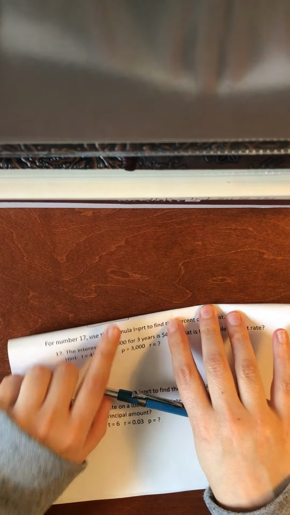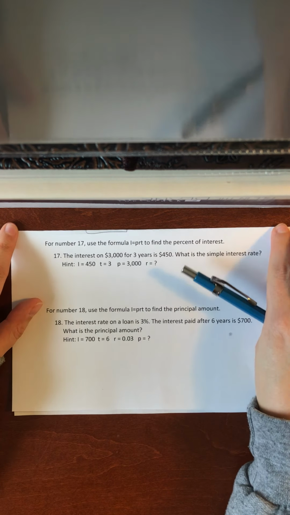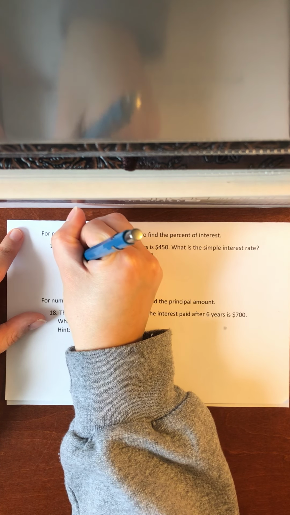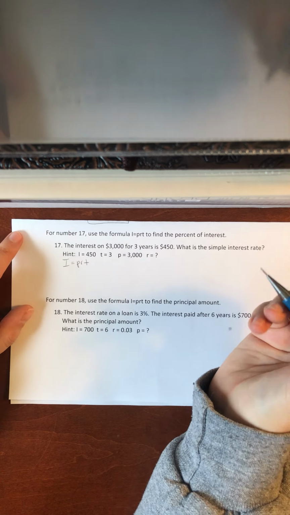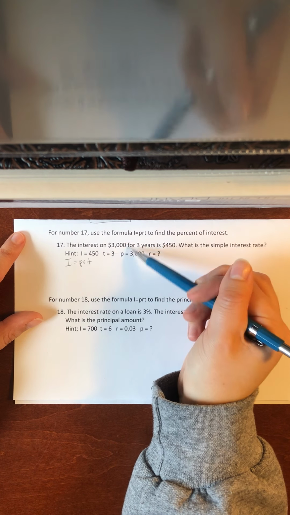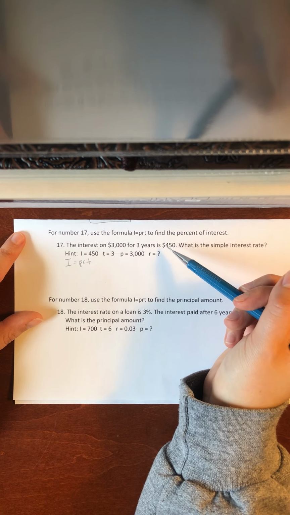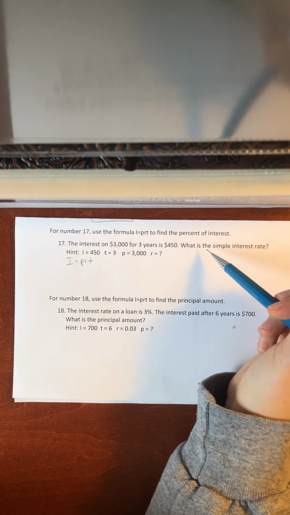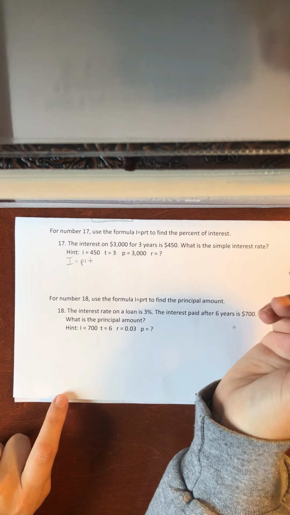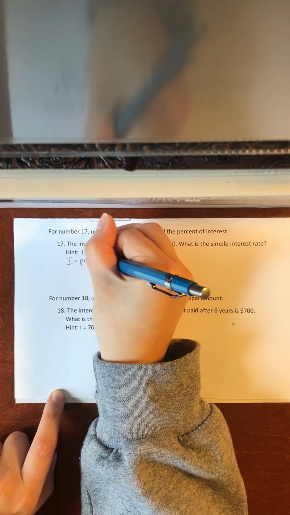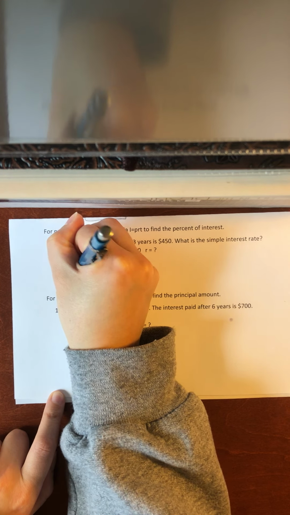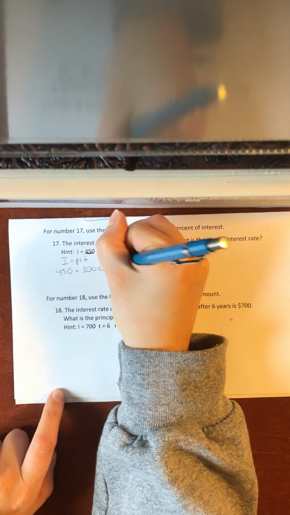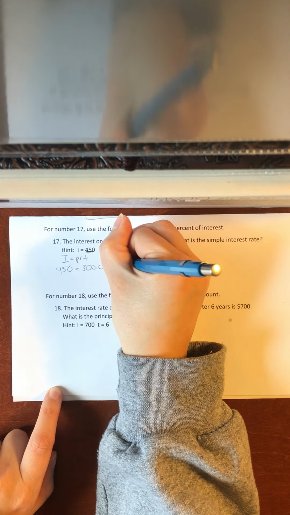For number 17, it says to use the formula I equals PRT to find the percent of interest. So now we're looking for a percent of interest. So I equals PRT. So this time, it says the interest on $3,000 for 3 years is $450. What is the simple interest rate? So it tells you, I equals $450, P is $3,000, R we don't know, and T is 3.